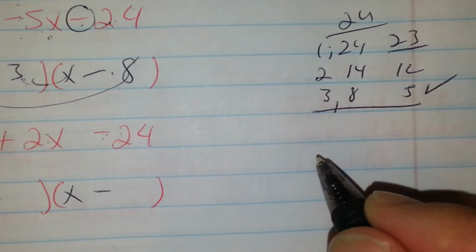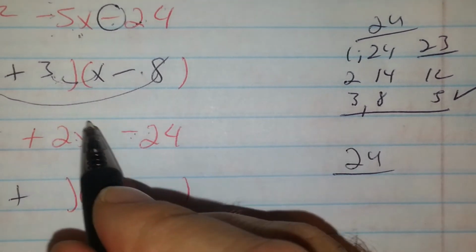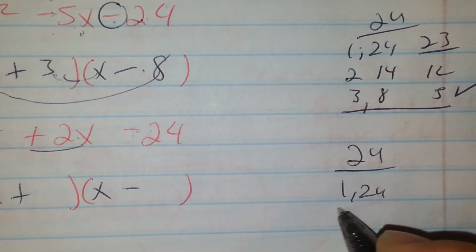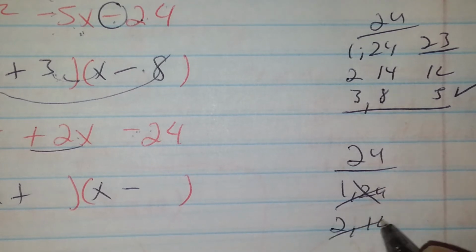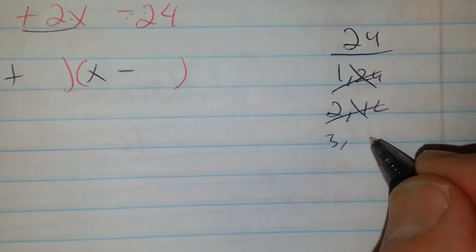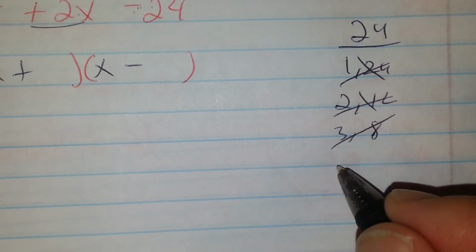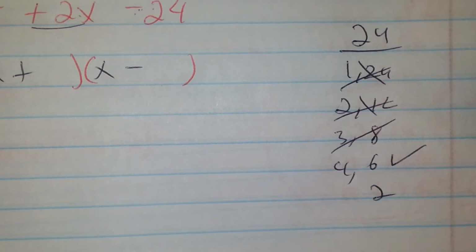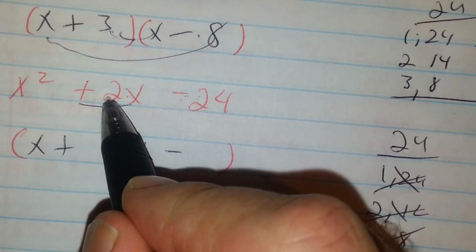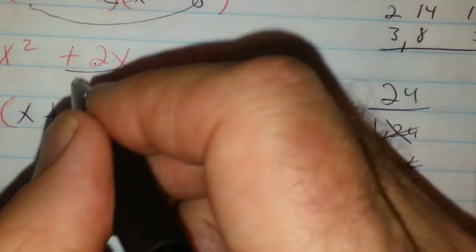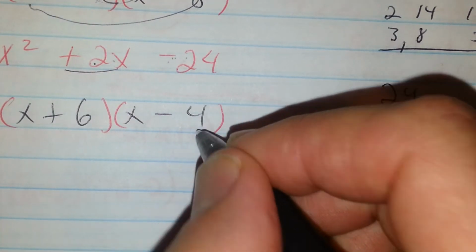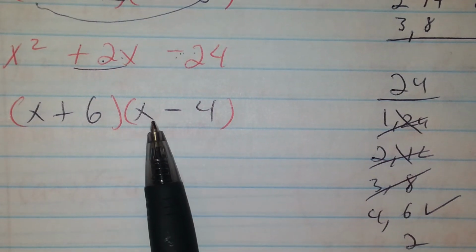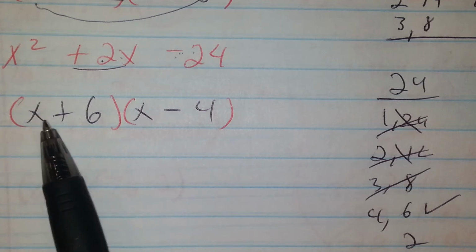I'm looking for the difference of the factors of 24 that will form to get me plus 2x. 1 and 24, no. 2 and 12, no. 3 and 8, the difference is 5. And 4 and 6, bingo, the difference is 2. Okay? So my middle term is positive. So the bigger number 6 is going to go with the positive, and the other number 4 goes here. Okay? All right, there's the factoring. In this case, 4 would be the 0 here, because 4 minus 4 is 0. Negative 6 would be the 0 here.